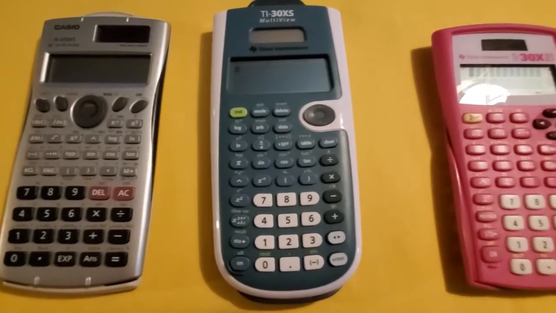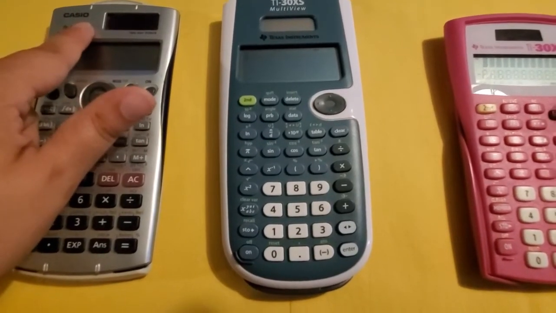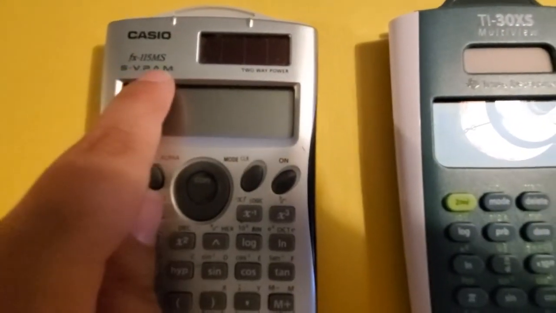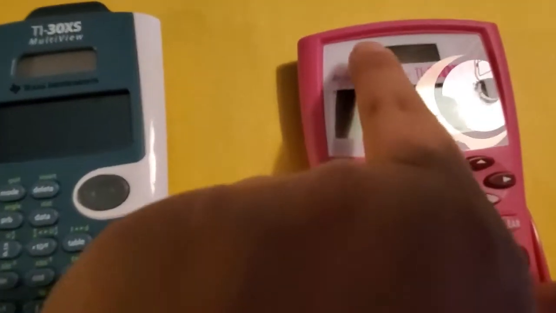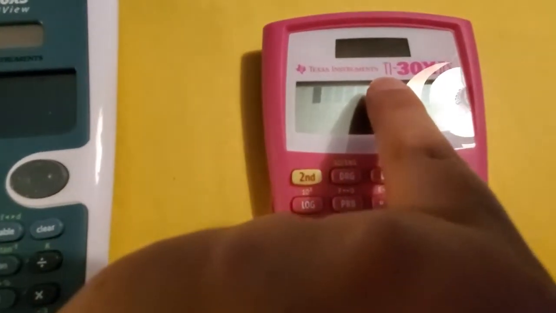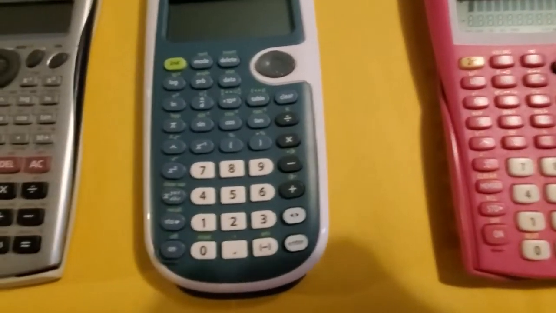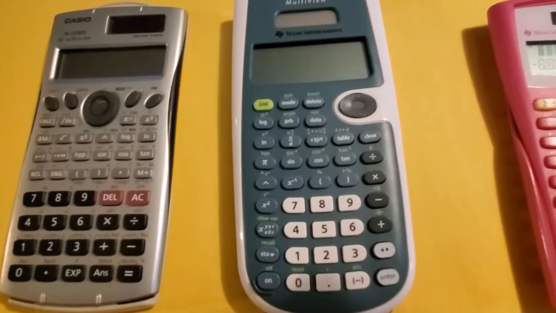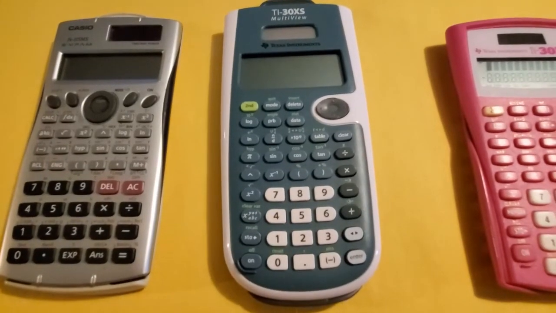You can tell the make and model of your calculator by looking up at the top. So like here, this is the Casio, that's the company that makes it. And this model is the FX115MS. This one over here is the TI-30XS Multi-View. This one is also a TI, Texas Instruments calculator, and there's a light glare on it. Sorry about that. But this is the TI-30X IIS. I also have the TI-34, the TI-36, the Casio FX300ES Plus, and a graphing calculator, the TI-84 Plus.